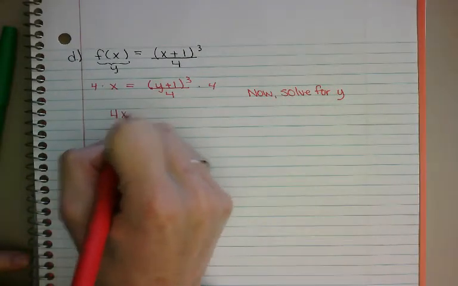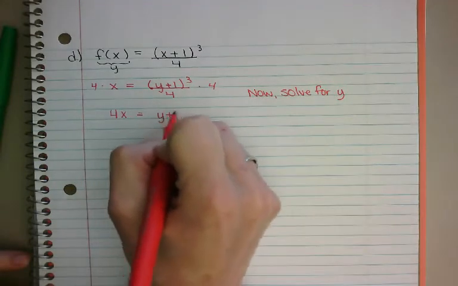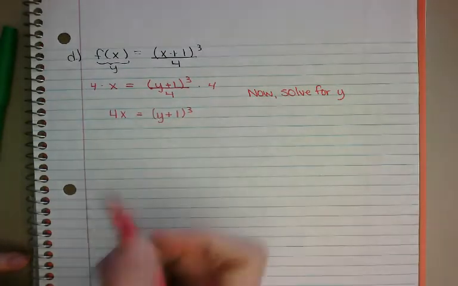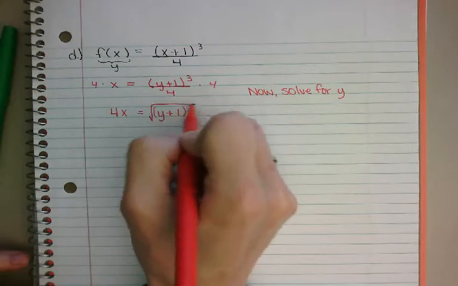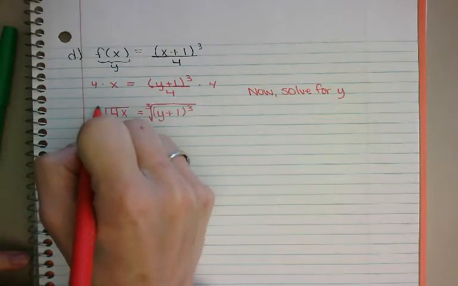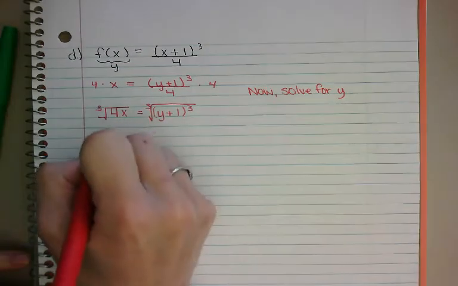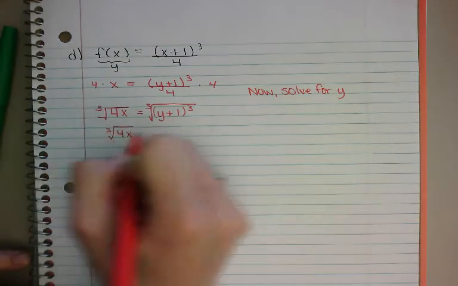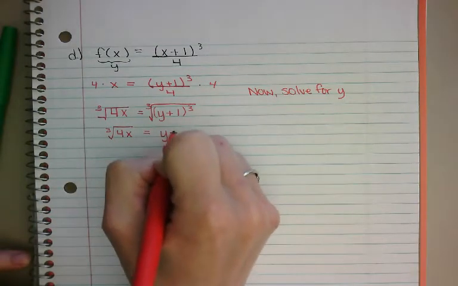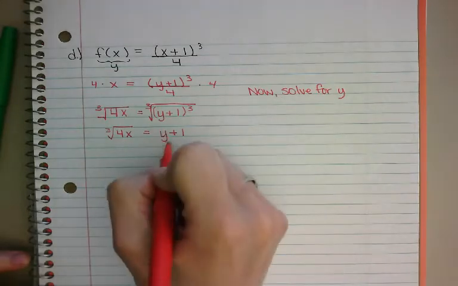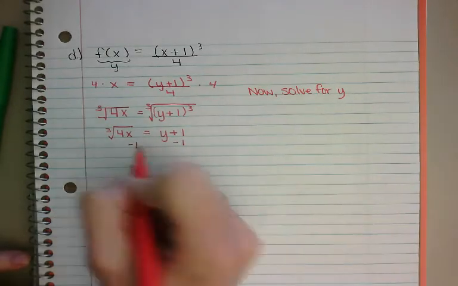So I get 4x equals y plus 1 cubed. How do I get rid of a cube? I cube root both sides. So I've got the cube root of 4x equals y plus 1. To get y by itself, I need to subtract 1.